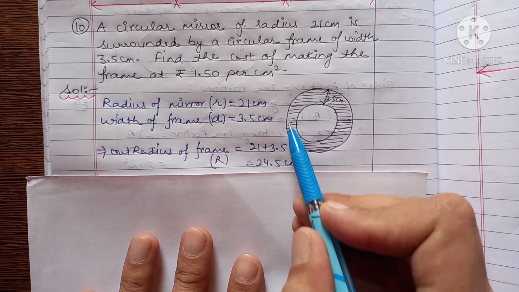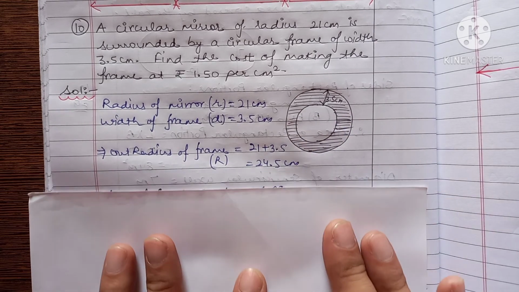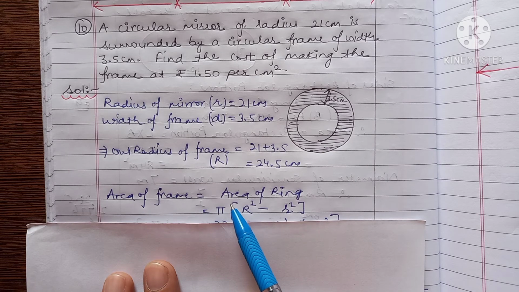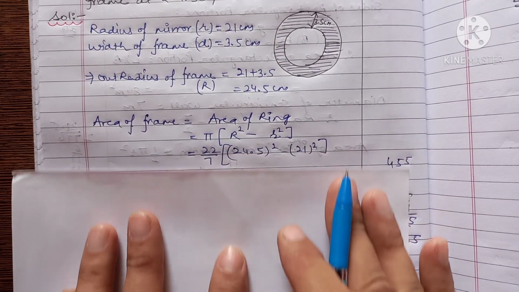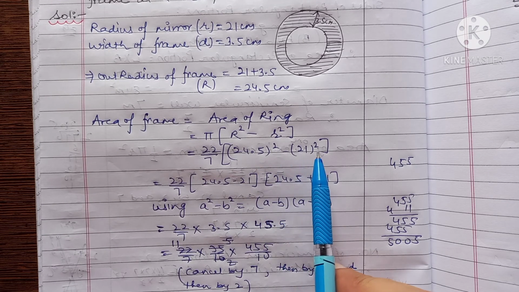So first we calculate this area, that will be the area of the frame. Here we can use the formula of the area of a ring. The frame is in the shape of a ring, so its area is pi into R square minus r square. Now substitute the values of capital R and small r. So it is 24.5 square minus 21 square.